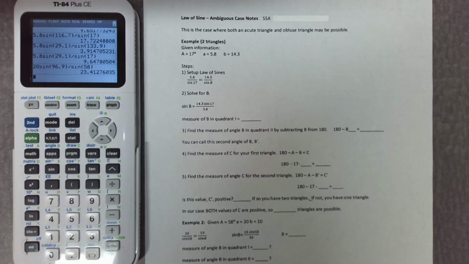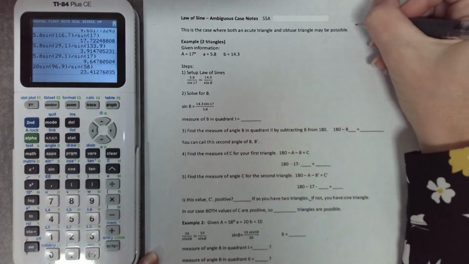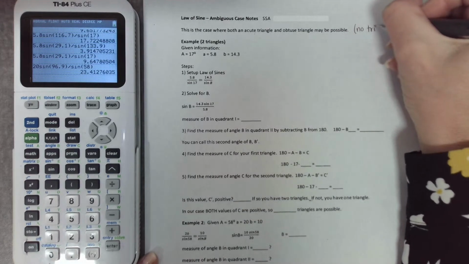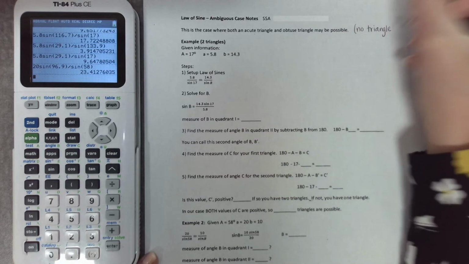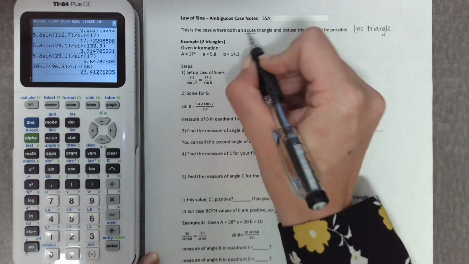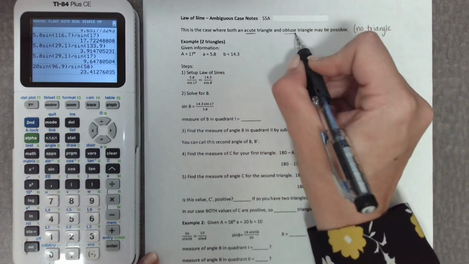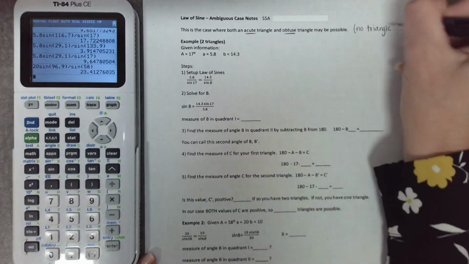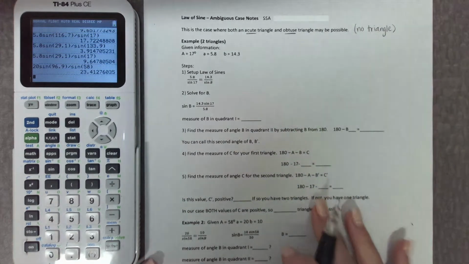In this video, we're going to look at using the law of sines to solve some side-side-angle triangles. This is called the ambiguous case because a side-side-angle problem can result in one triangle, two triangles, and sometimes no triangle. I'm going to add that to this sheet right here. If it's two triangles, one triangle will be acute and one triangle will be obtuse. So we're going to look at that type first.